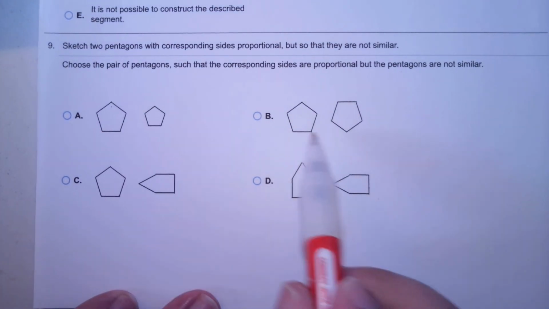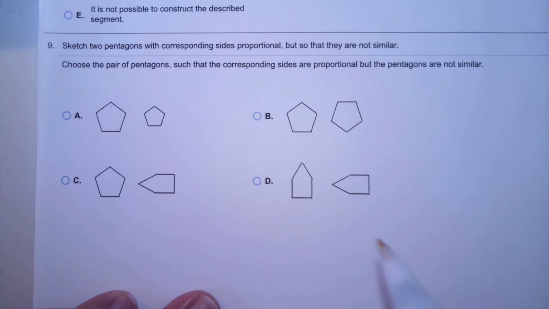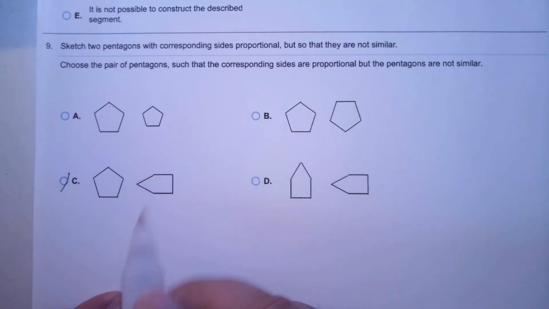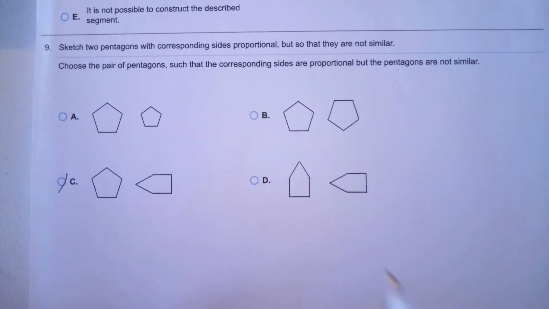That's not going to be it. They look the same. This is just rotated. So it has to be C. The corresponding sides are the same, but they're not similar. So that's it. All right.